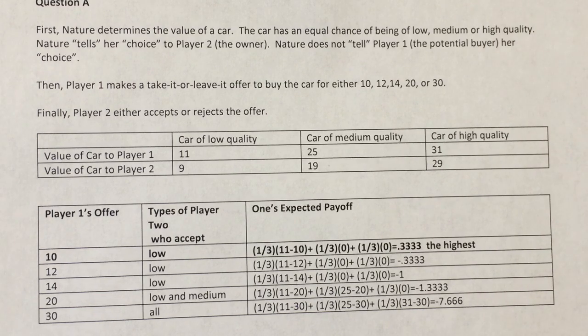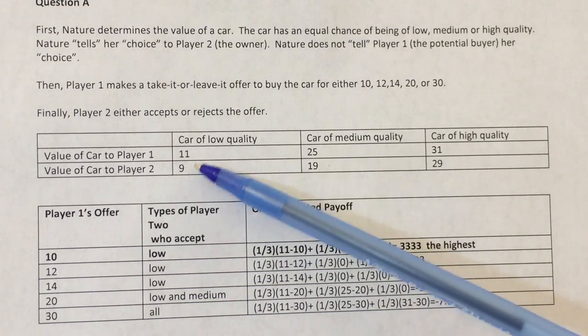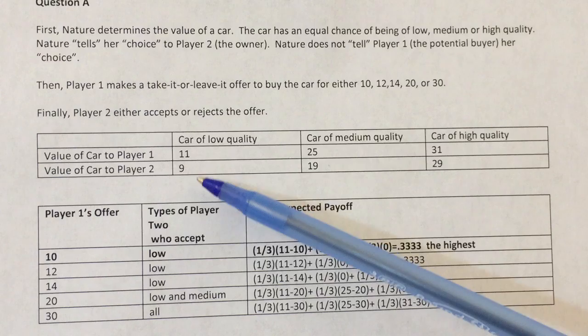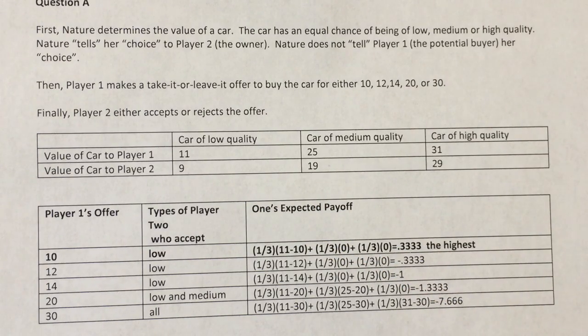Finally, what if you offer 30? Well, you offer to buy the car for 30. It will always be accepted because player 2 will always value the car at less than 30, no matter what nature does. So we know right away that if you offer to buy the car for 30, the offer will definitely be accepted. But there's a 1/3 chance the car's of low quality, a 1/3 chance the car's of medium quality, and a 1/3 chance the car's of high quality.